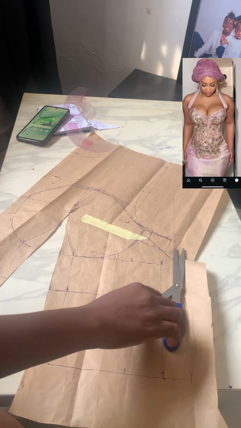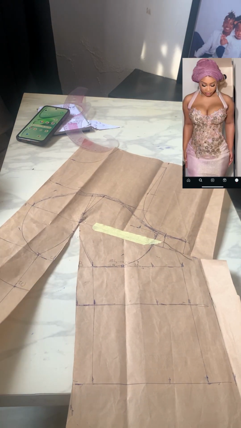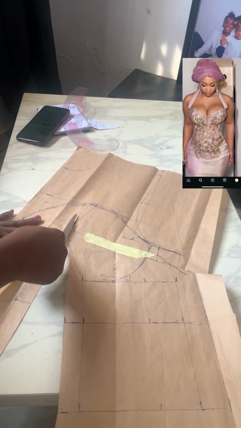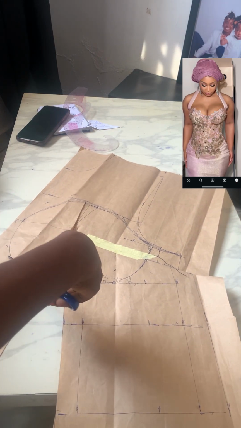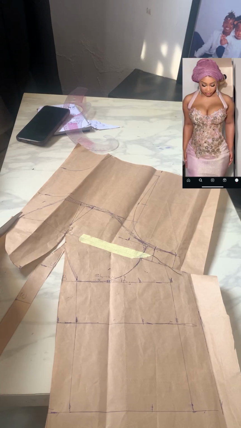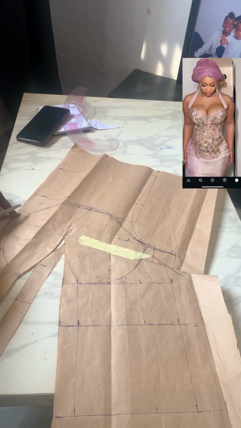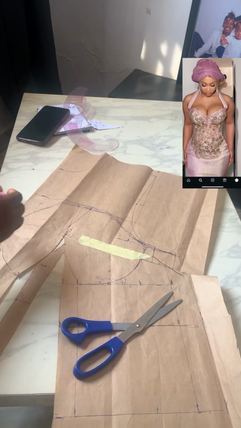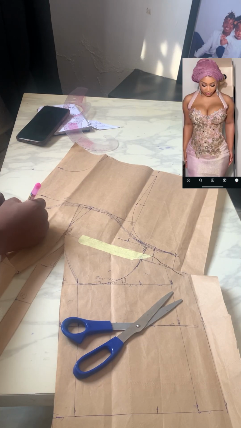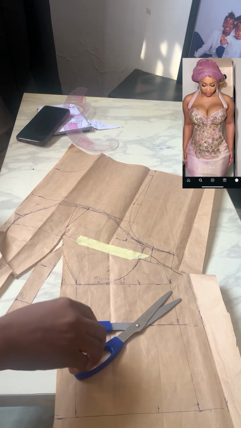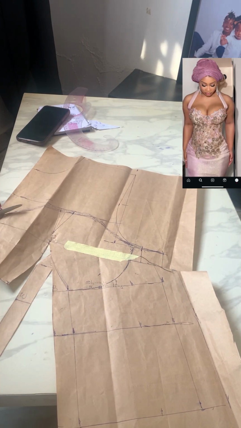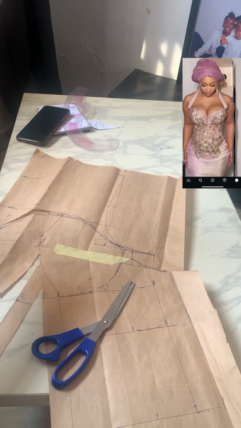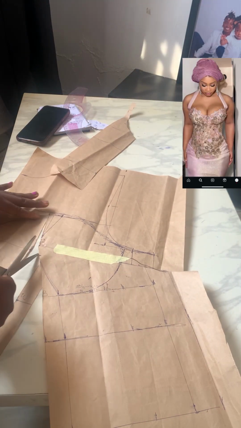Okay, so I used the paper tape to hold down the side darts which I took. So this part I was just going up on the bust point by 1 inch. Then I connect it straight. Dropping it one side.